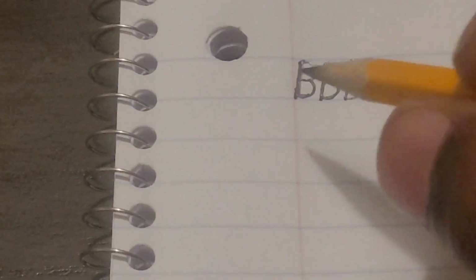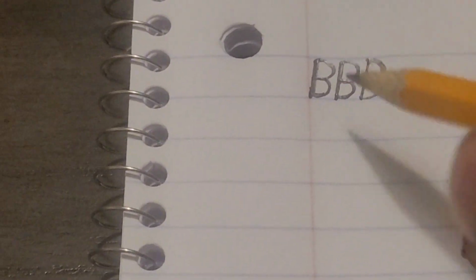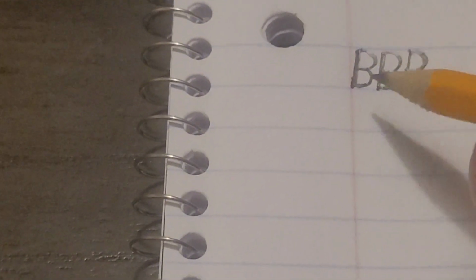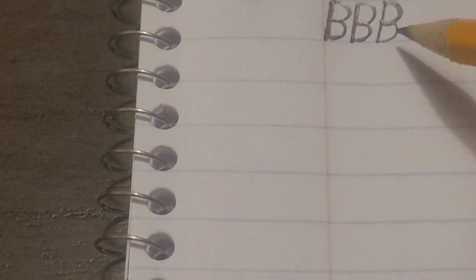So with that said, I'm now going to write a lowercase b. You're going to do something similar to how I wrote the uppercase B. First, I'm going to start at the starting point, which is this very top blue line.